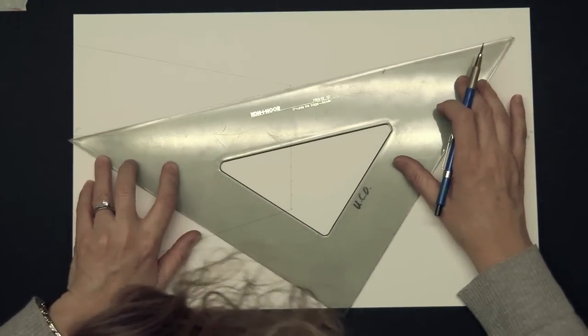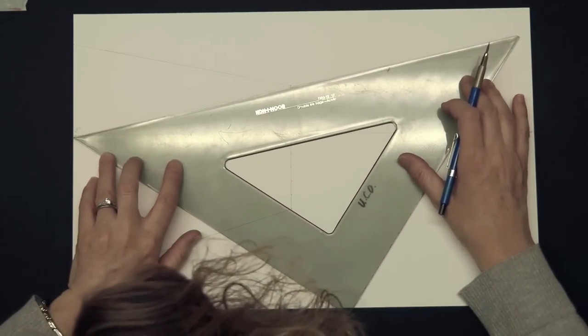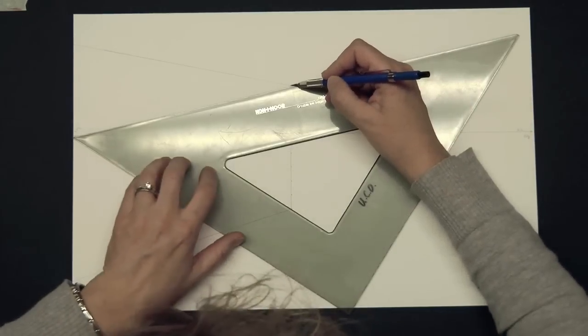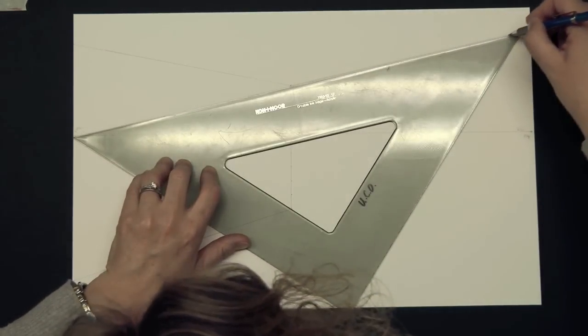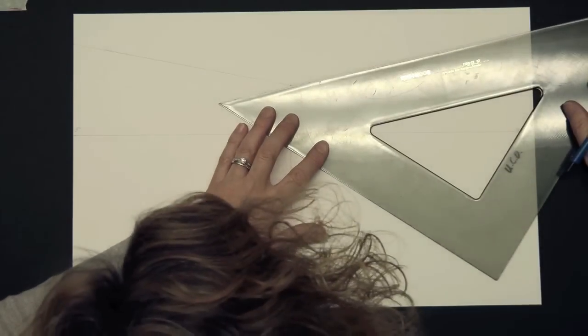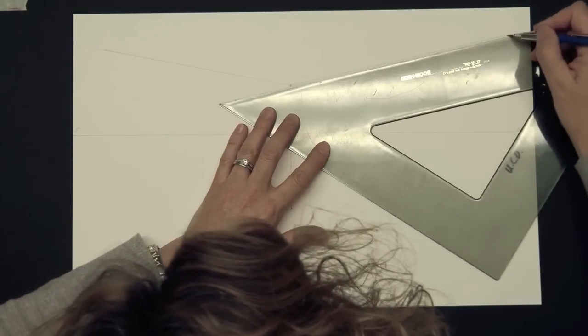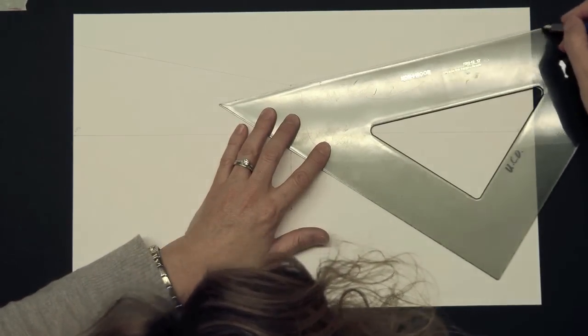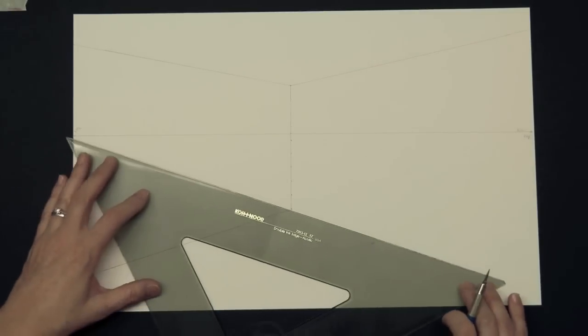Then we're going to do the same thing on the other side. So vanishing point left through the top of the back corner line. Carry it out. Extend it out. And then the same thing on the bottom.